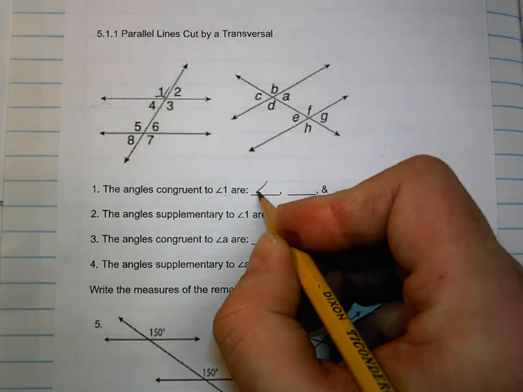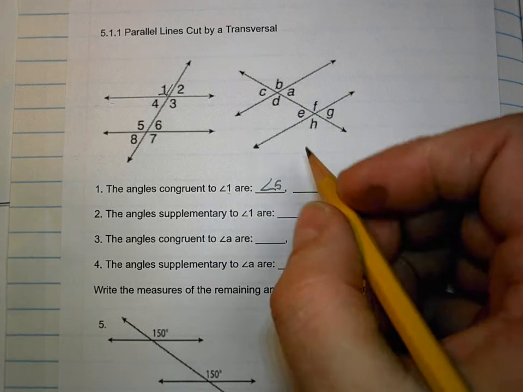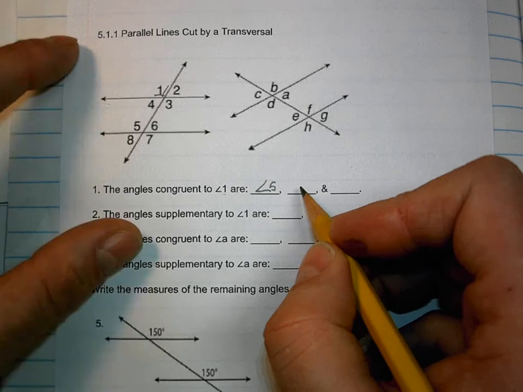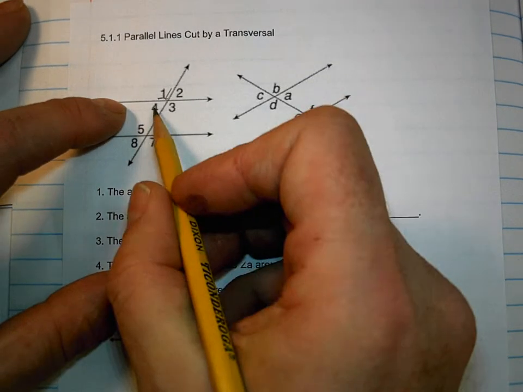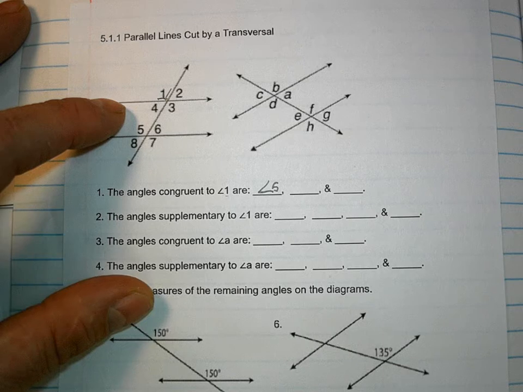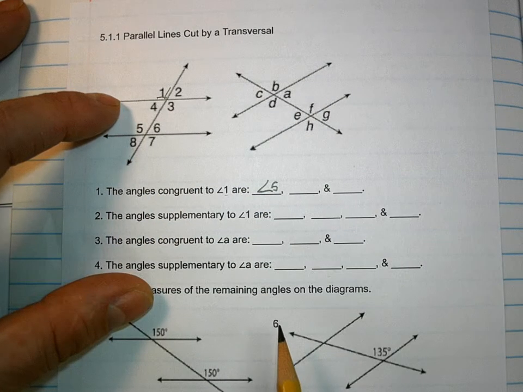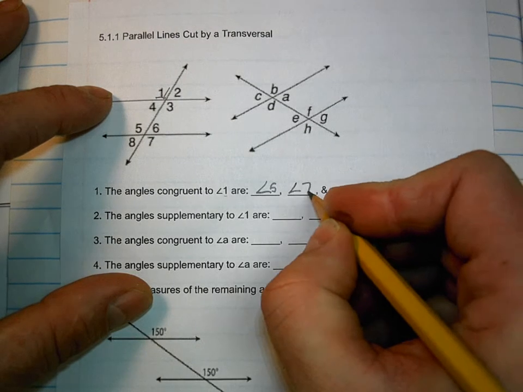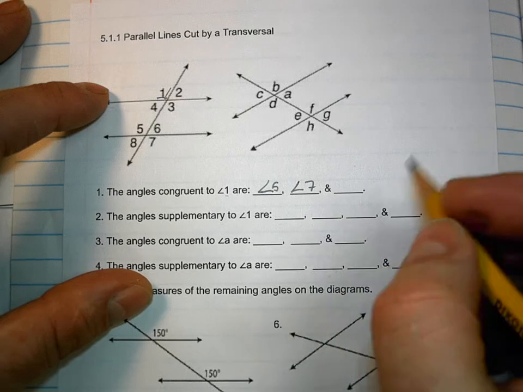Yes, it is. It's also corresponding. Landon, give me another one. Angle 4, is that congruent to angle 1? No. 7. Is that the same size as angle 1? Yes. Landon, would you like to revise your answer? 7, good choice. All right, Bryce, what's the last one that's congruent? 3.